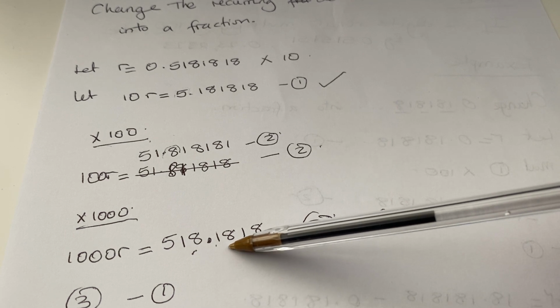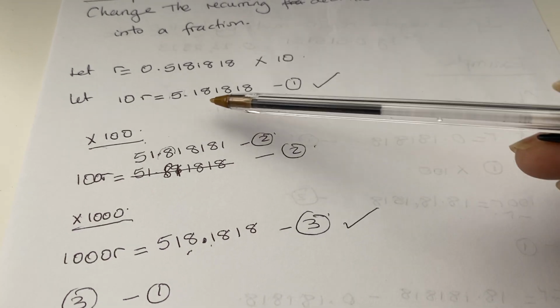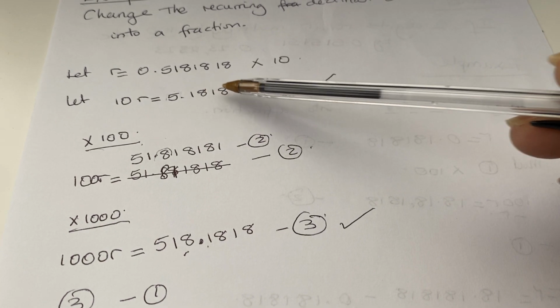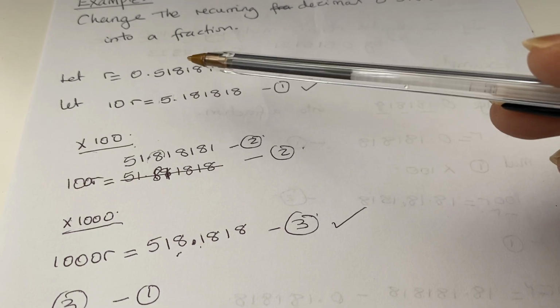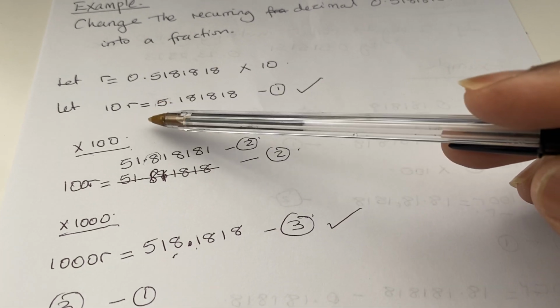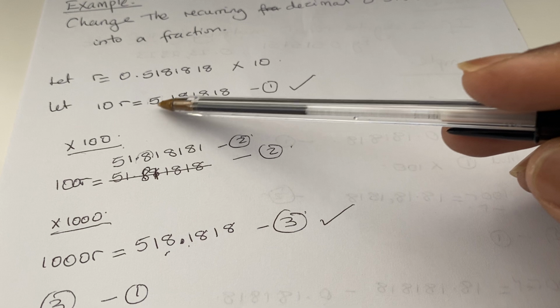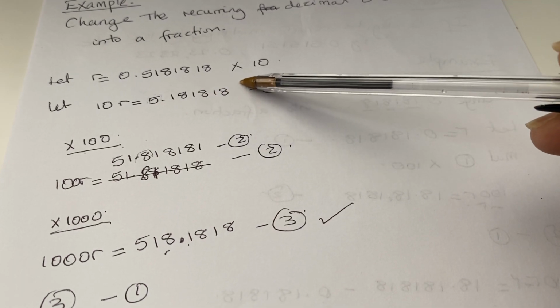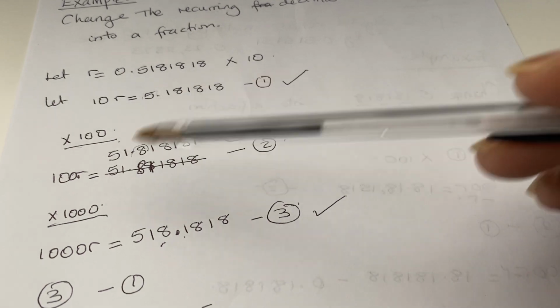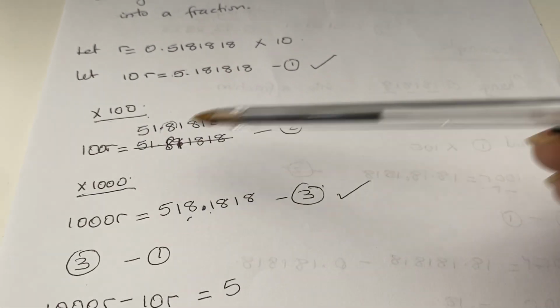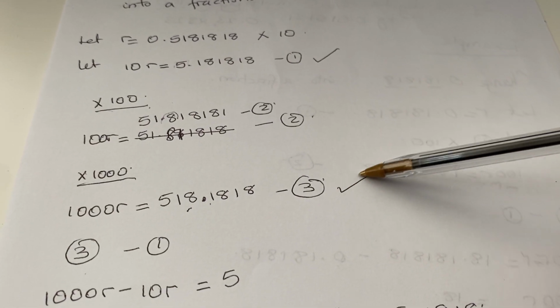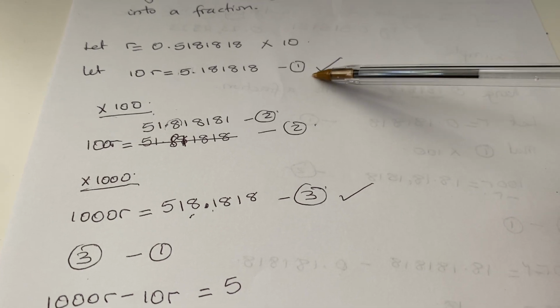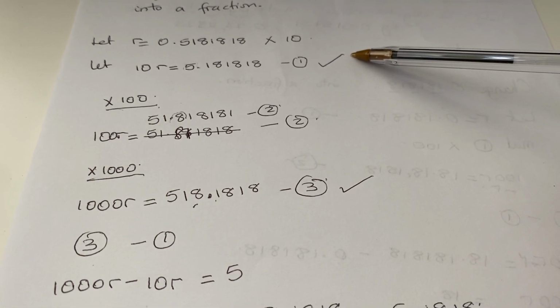I can take the 1818 off. Okay, so instead of going for R, I'll go for 10R, 5.181818. Okay, so now I have this equation 3 here and that equation 1 here.